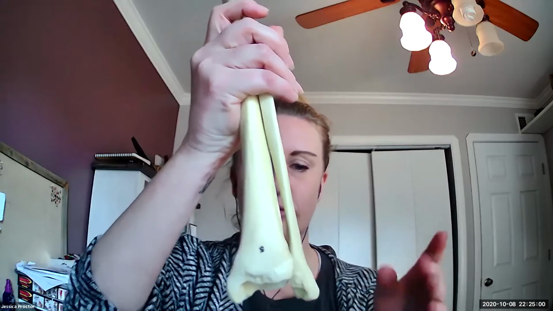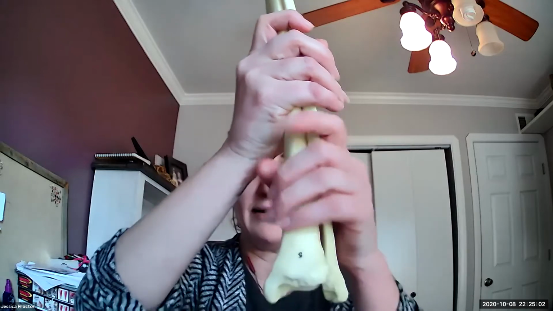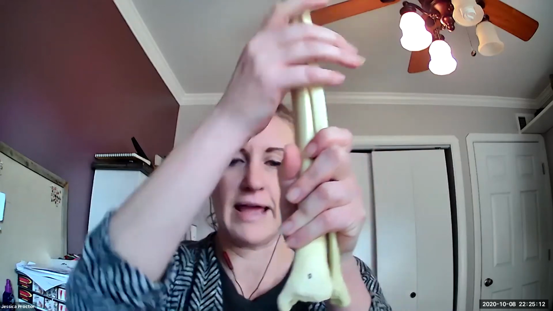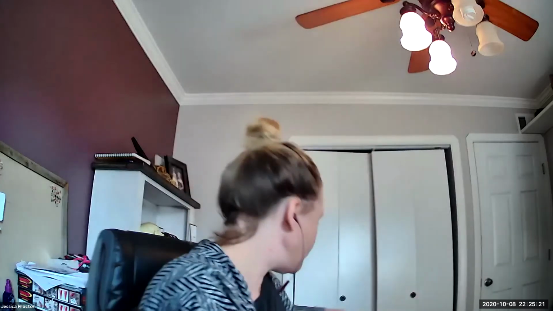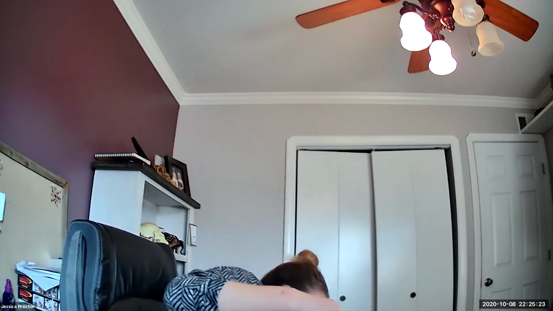If you think about it, it makes sense, because lateral means more to the side, and medial means more towards the midline. So the inside of your ankle, what you're feeling is the distal end of the tibia, which is the medial malleolus. And on the outside of your ankle, what you're feeling is the lateral malleolus, which is the distal end of the fibula. Okay? All right.